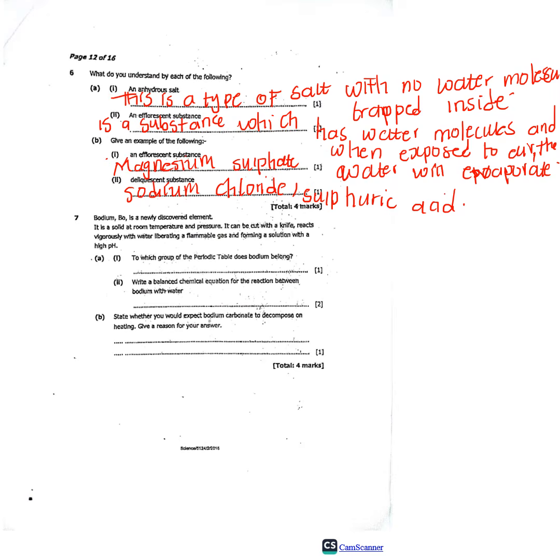When a group 1 element such as sodium or potassium reacts with water, it produces a solution with a high pH value, or a base such as sodium hydroxide. So the first question is, to which group of the periodic table does bodium belong? So here we have group 1.